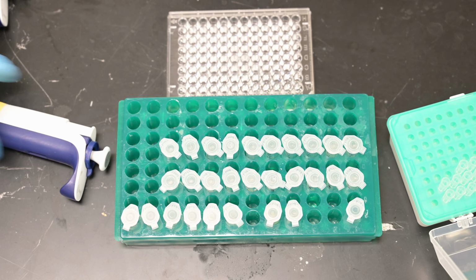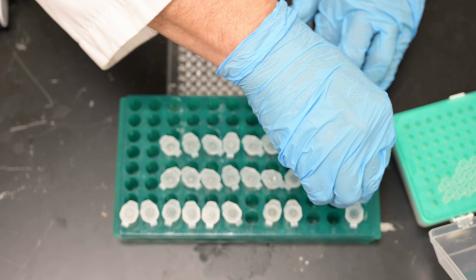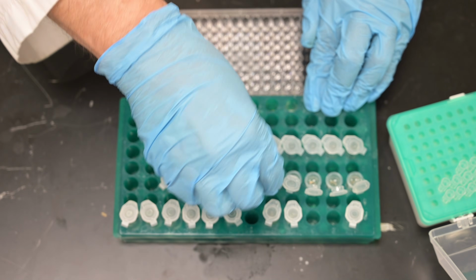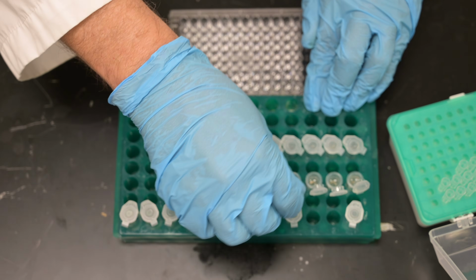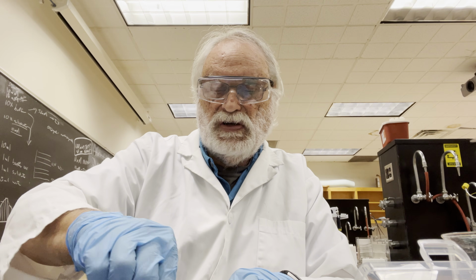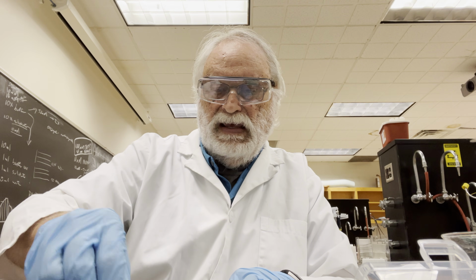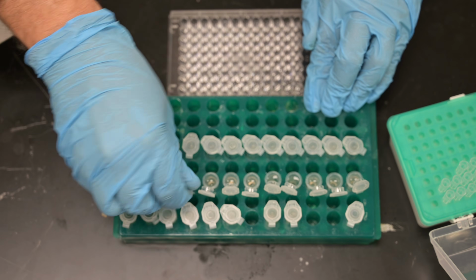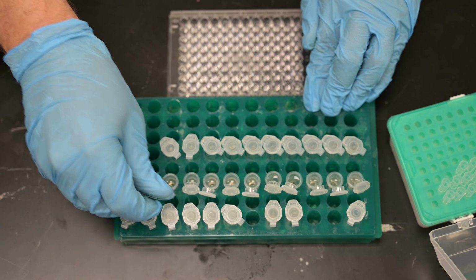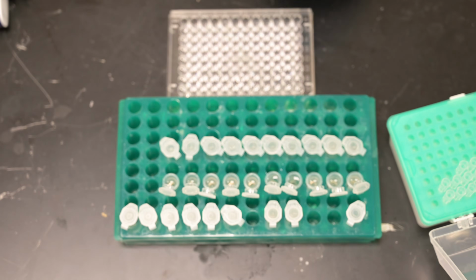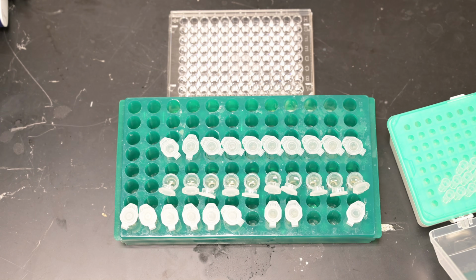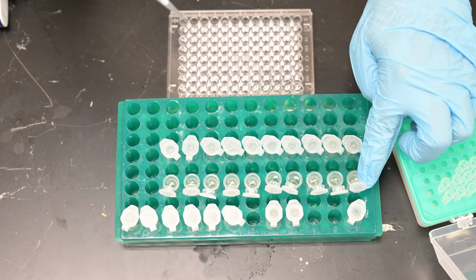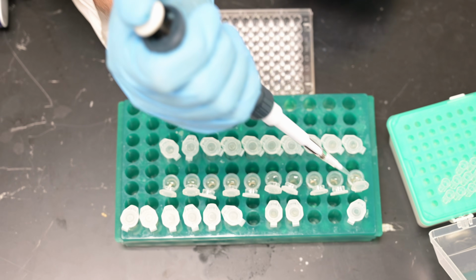Okay, the next step along the way is to do the wash, in which we wash the load material off and make sure everything binds. Then we did 3 steps of elution, a 0.1, a 0.3, and a 0.5, and these are all the 0.1s. So I will add those, and they go into B1 to B10.